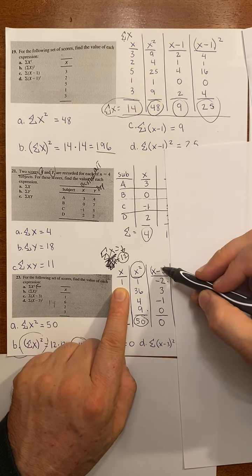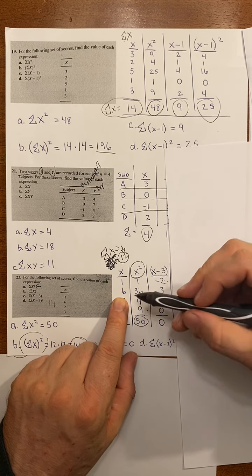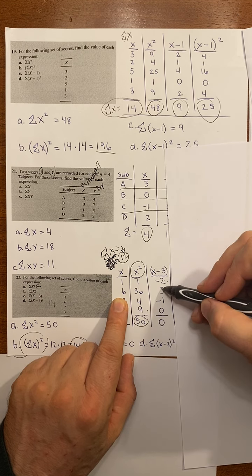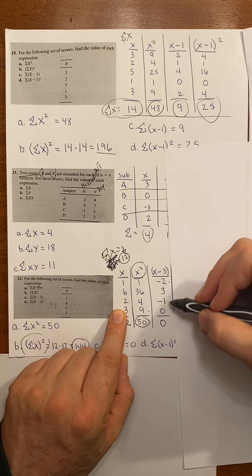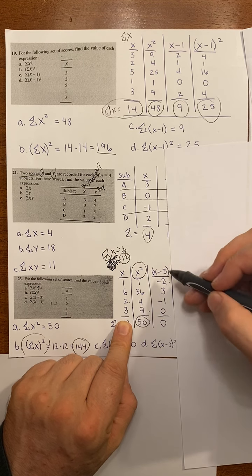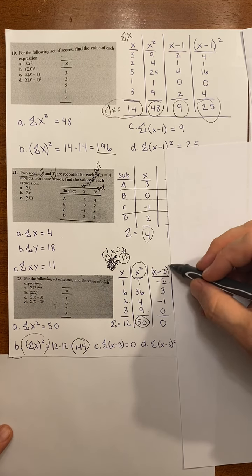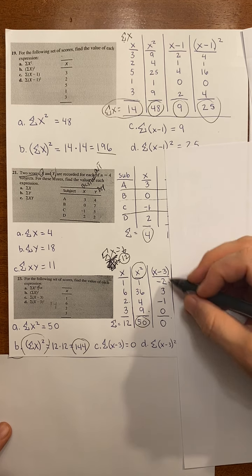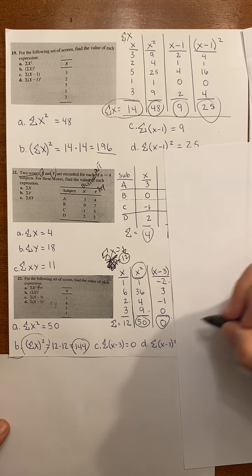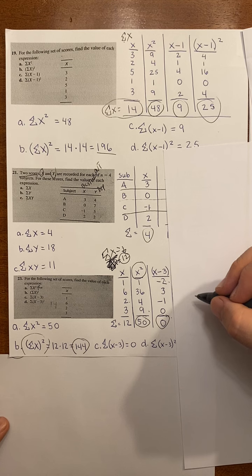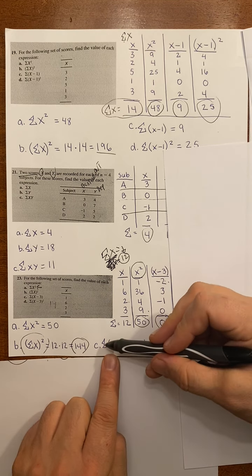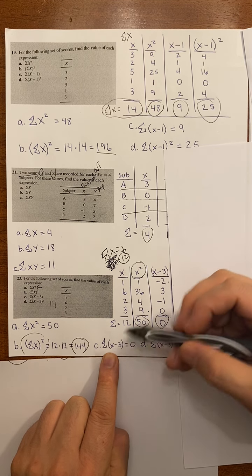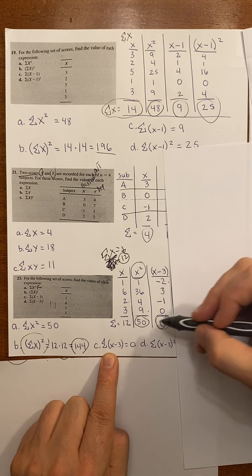So 1 minus 3 is negative 2. 6 minus 3 is 3. 2 minus 3 is negative 1. 3 minus 3 is 0. Now that we've created this new column, we add all the values up. They add up to 0. And so for C, the sum of x minus 3 is 0.